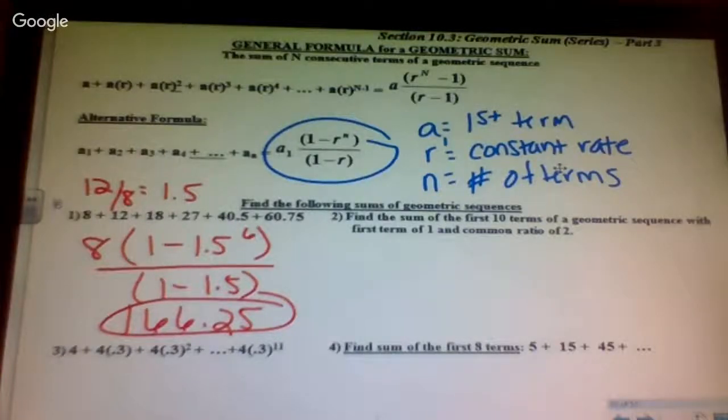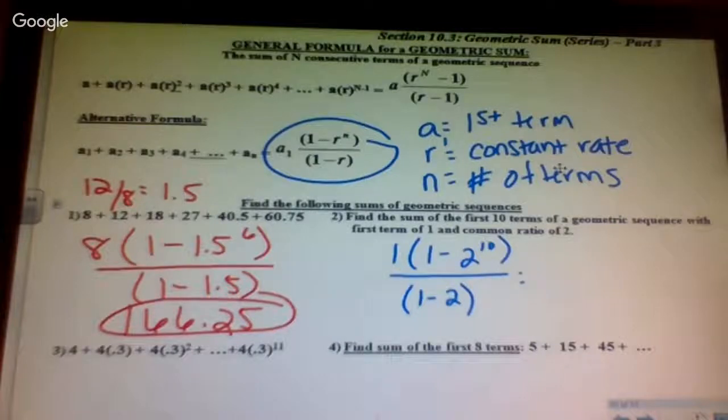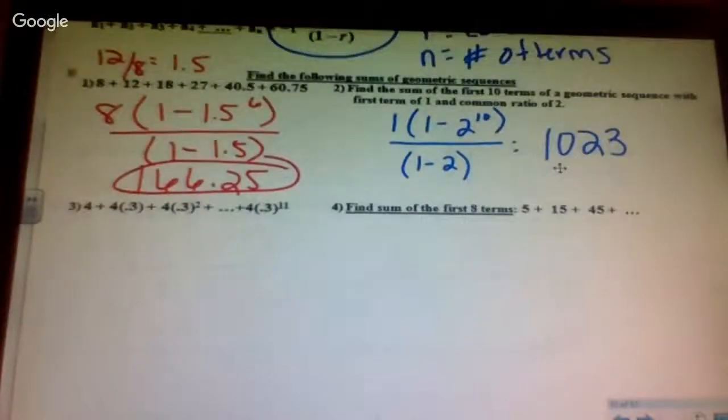So my formula looks like what? 1 minus 2 raised to the, divided by 1 minus 2. What do we get? 1,023. You said 1,000.